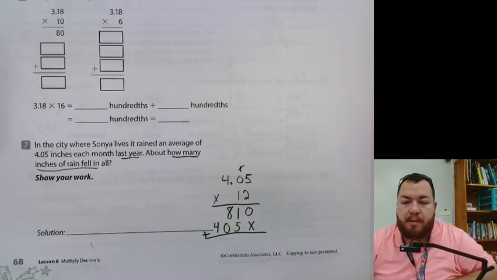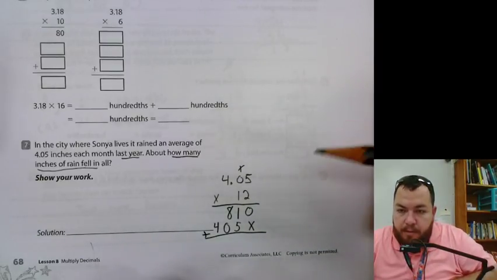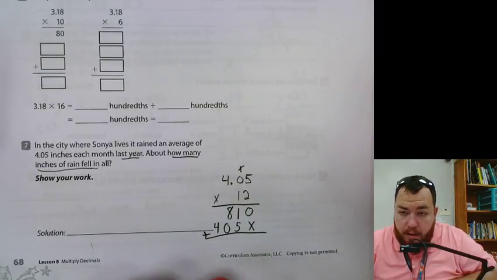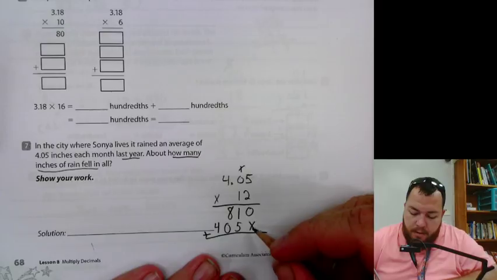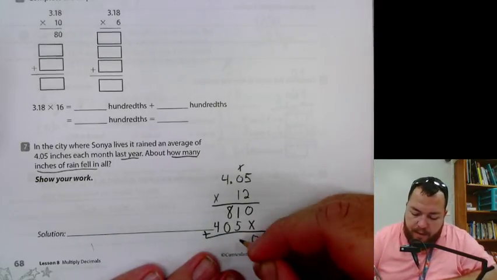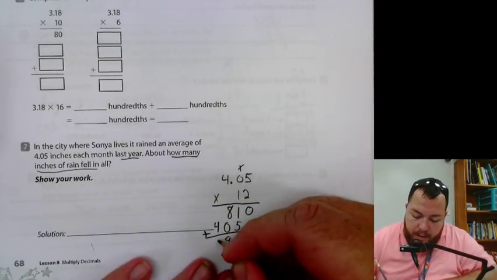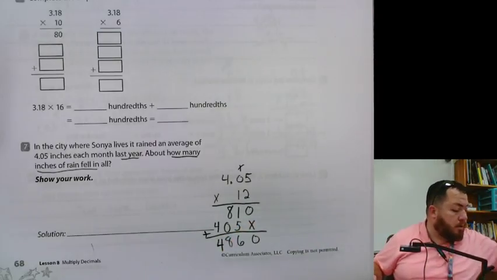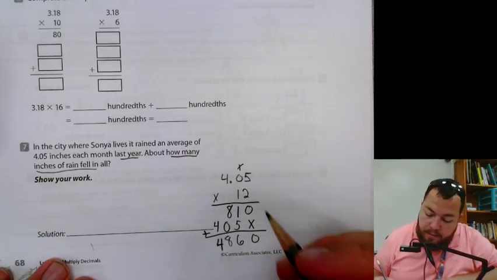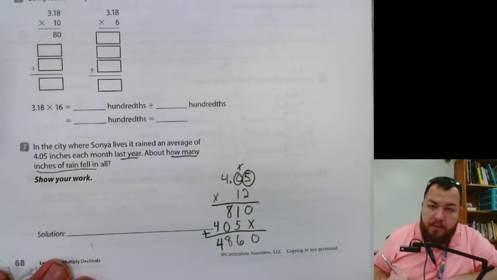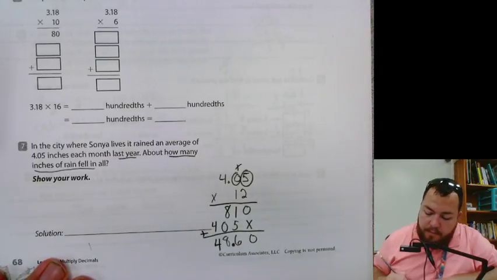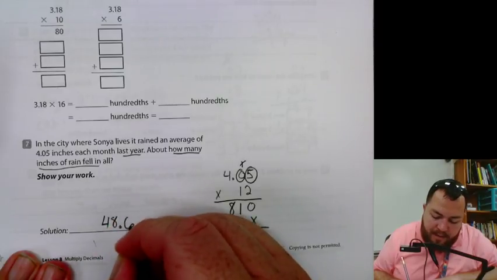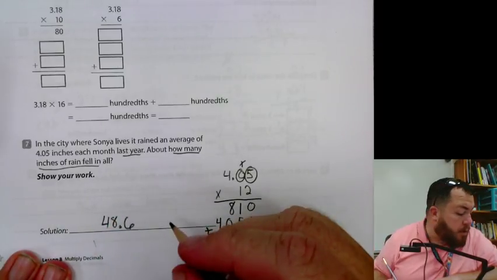Okay, so back to problem number 7. The final thing we have to do is add our partial products together. Bring down the 0. 1 plus 5 is 6, 8, and 4. Then we have to remember where to put our decimal. 2 numbers to the right of the decimal. Down here, we need to put 2 numbers to the right of the decimal. So our final answer would be 48 and 6/10, because we don't need that 0, inches of rain.